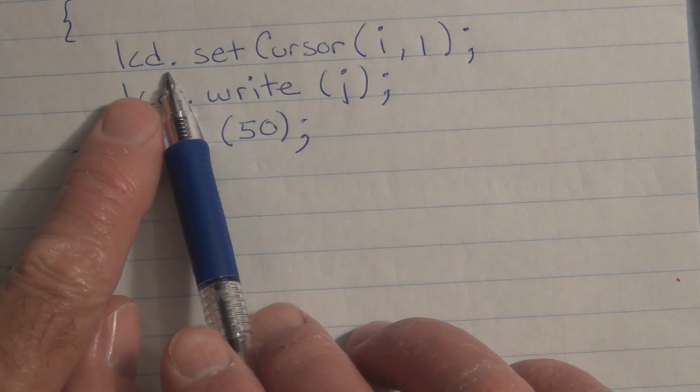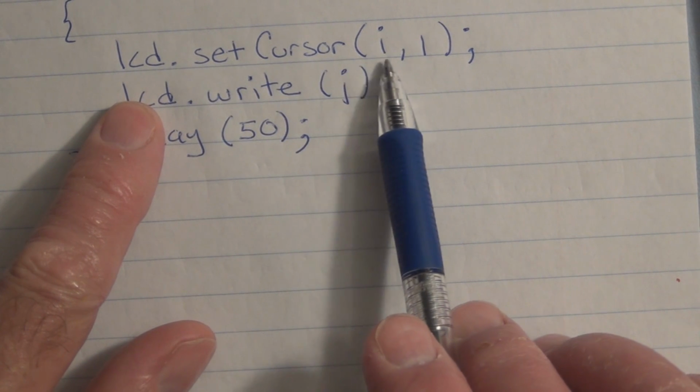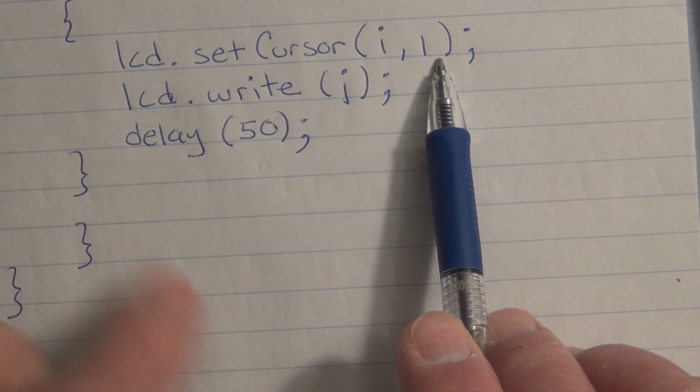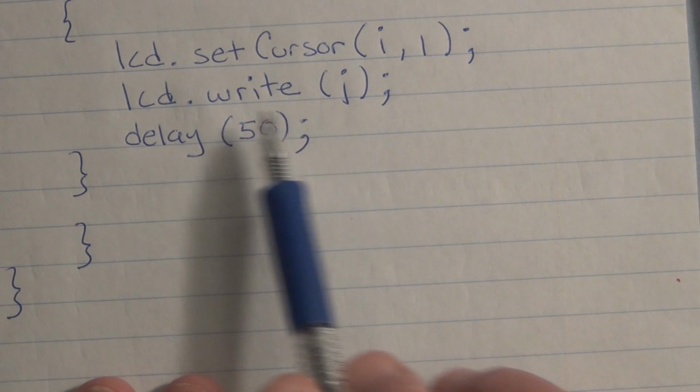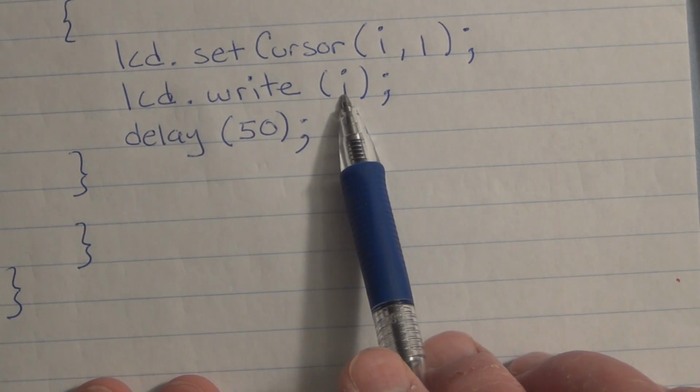What we will do is set the cursor to i, 1, that's the second line, and we will write j.